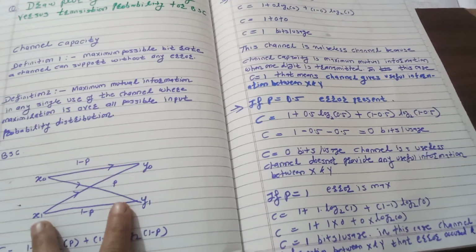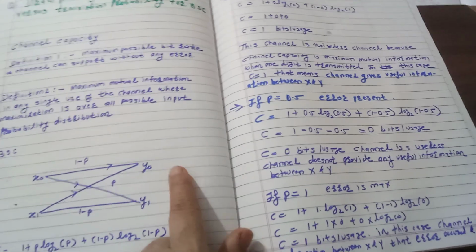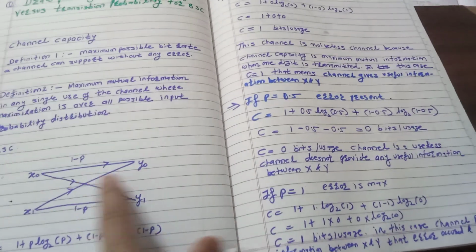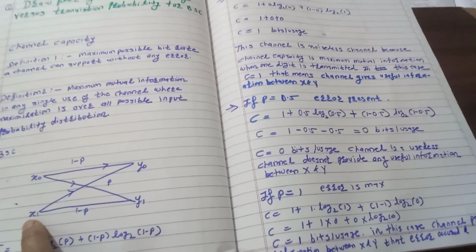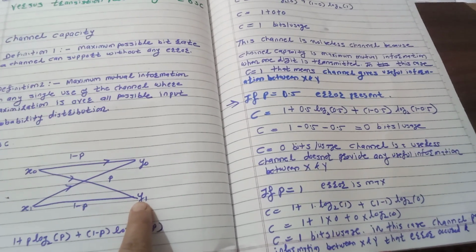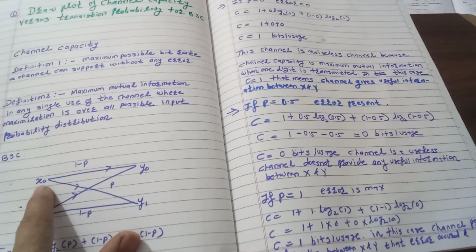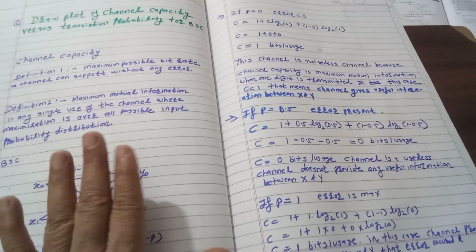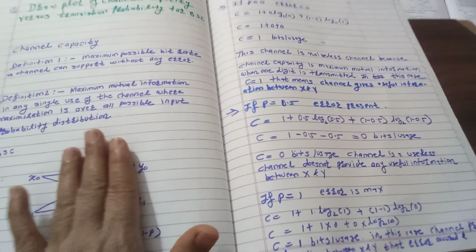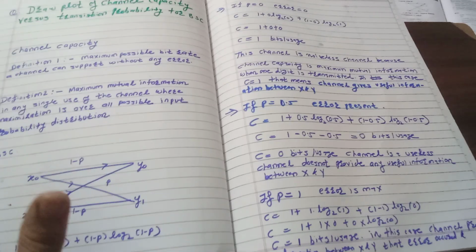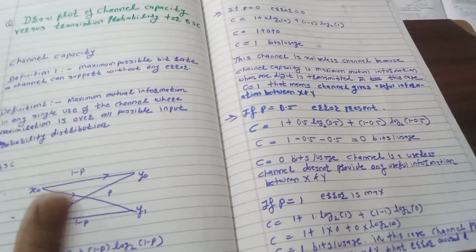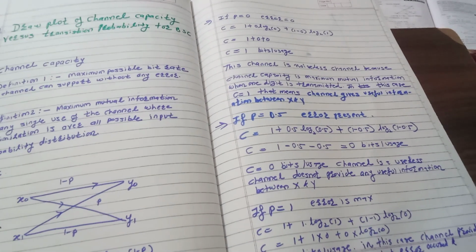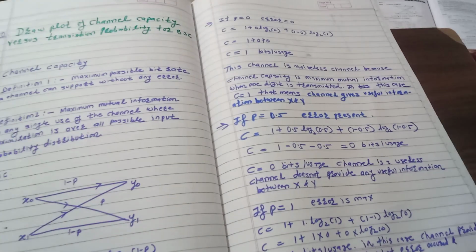Suppose you have transmitted 1 and you have received a 0, that means if P equal to 1, the channel is saying you have transmitted 1. If you have received a 1, the channel is saying that you have transmitted 0. That means the channel is saying something that there is a total disaster or total distortion. That means if you have received 1, you have sent a 0. If you have received a 0, you have sent a 1.